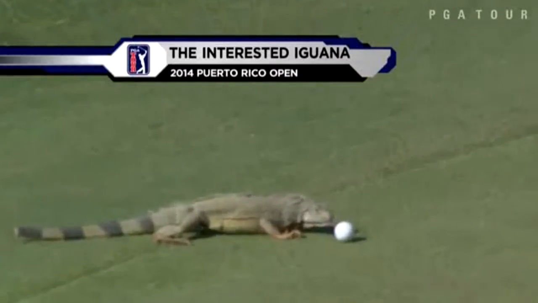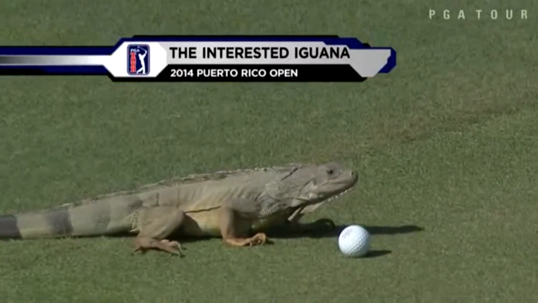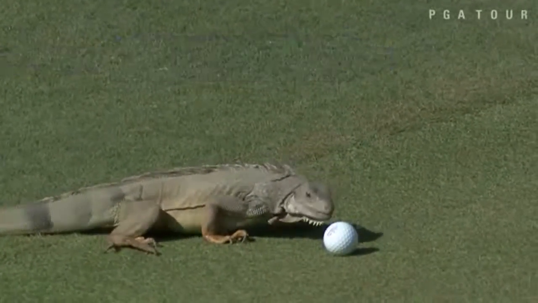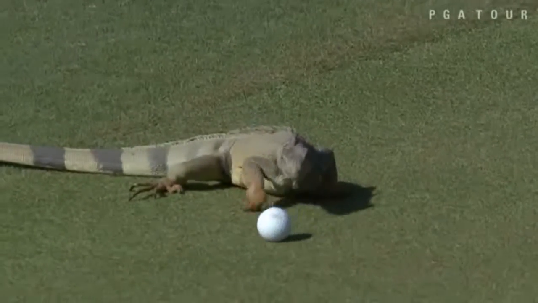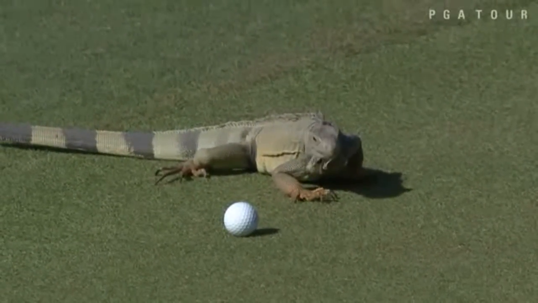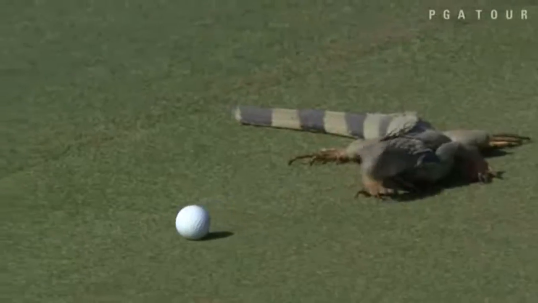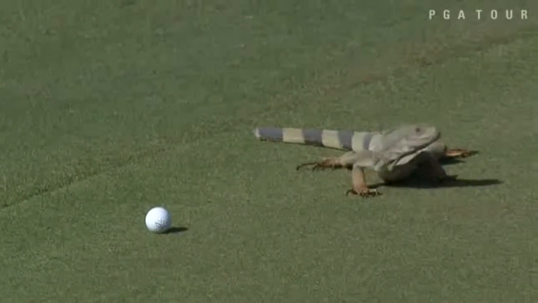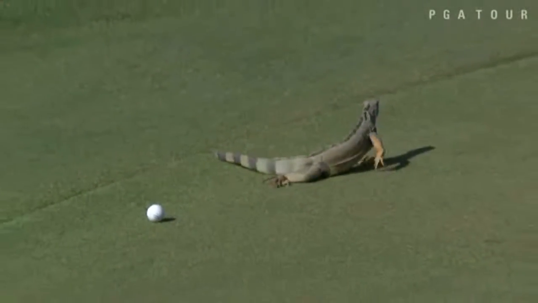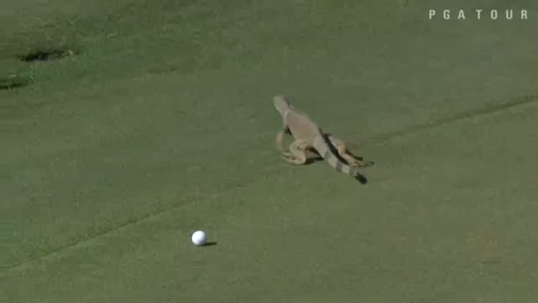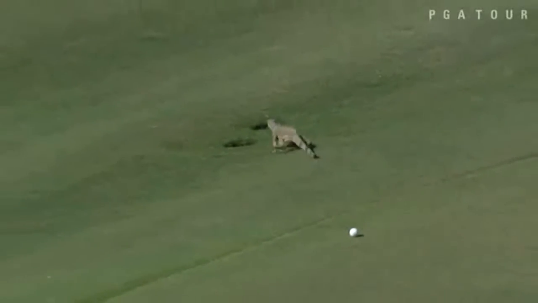Over at the 16th, Andrew Luke getting a look at the iguana trying to eat his ball. Come on, push it back to the hole. We've seen the seagull at the TPC. Steve Lowry, 1998, a seagull at 17 picked up the ball, tried to fly off, and dropped it right in the lake. Look at this little fella run.